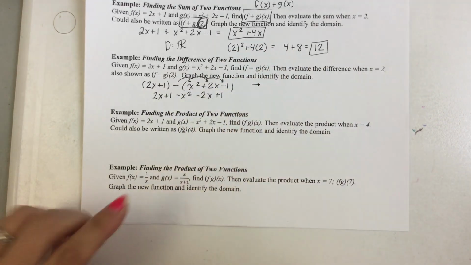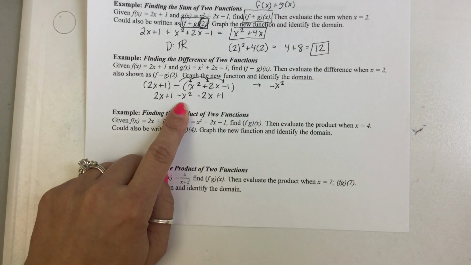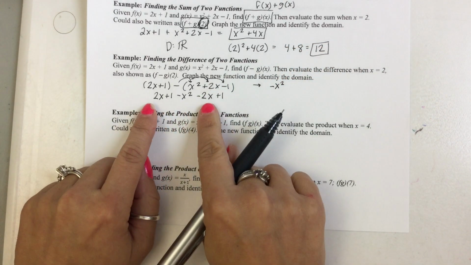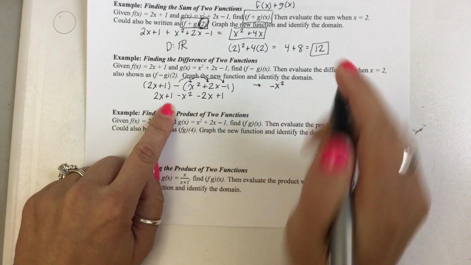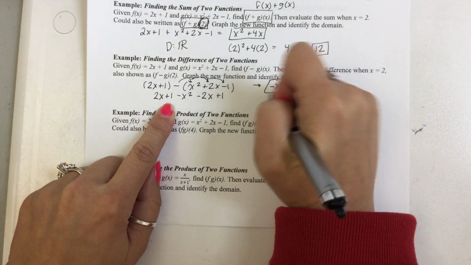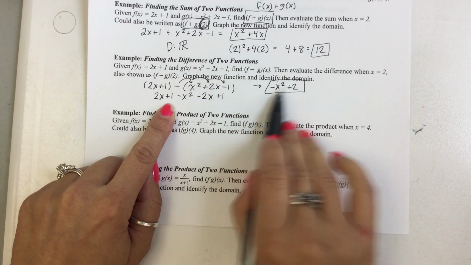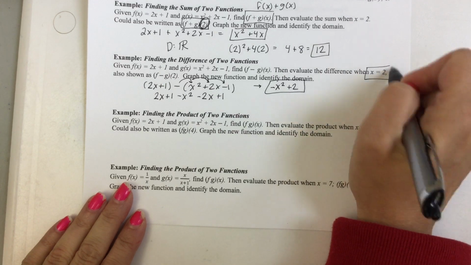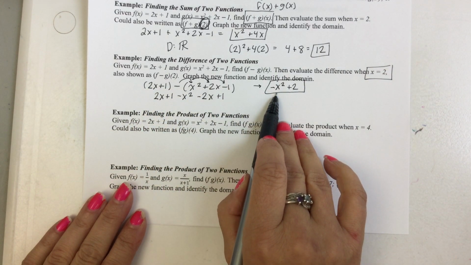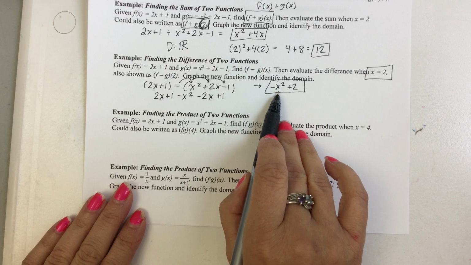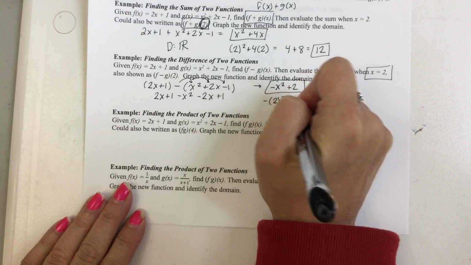Combine like terms and put it in the correct order. The highest exponent is x squared, so negative x squared comes first. The x's, 2x and a negative 2x, they would cancel. 1 plus 1 is 2. So this is f minus g of x. It's still an x. Now if they want you to find f minus g of 2, you go into the new function that you just got from subtracting, change the x's to a 2. So negative 2 squared plus 2.